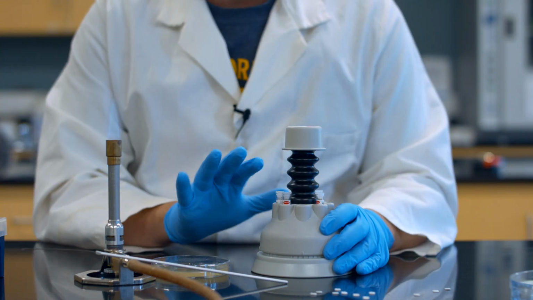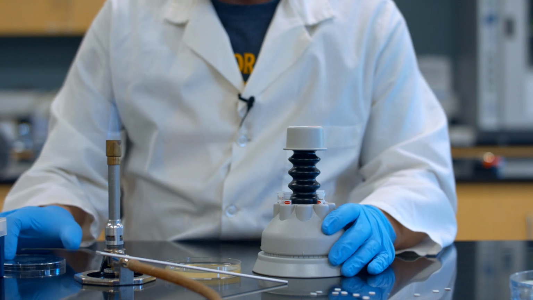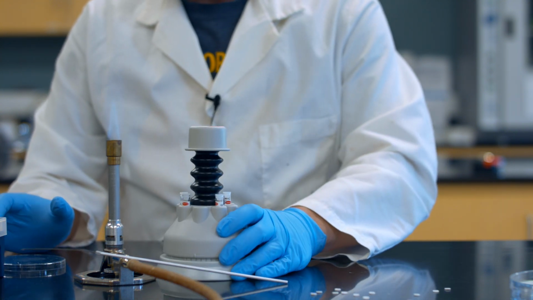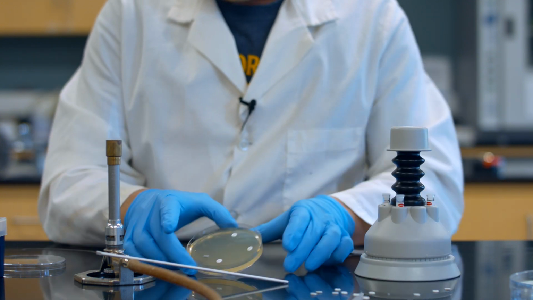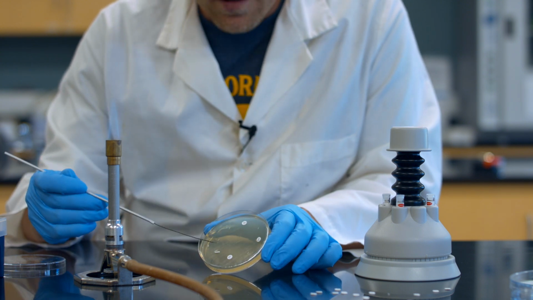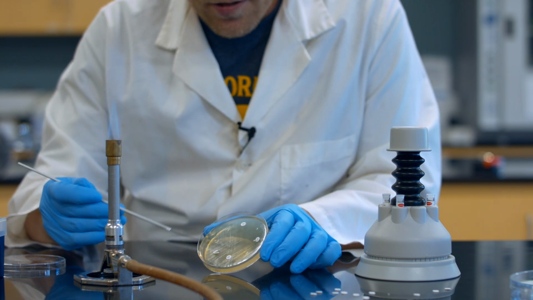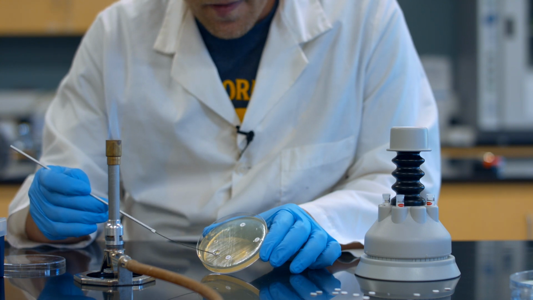So now that I've tested it and I can see that they're all coming out properly, what I'm going to do is remove the lid. I'm going to set the dispenser right on top and give it a good firm press. If you take a look, you can see all 4 of my antibiotics on there. I'm going to take a sterile loop and make sure these are all nice and flat on the surface.